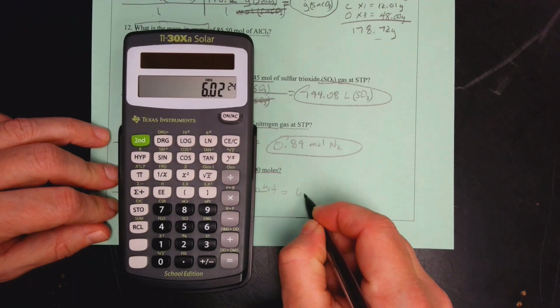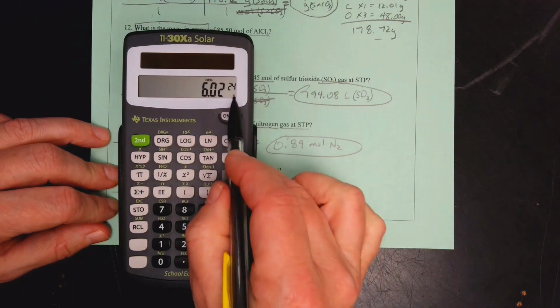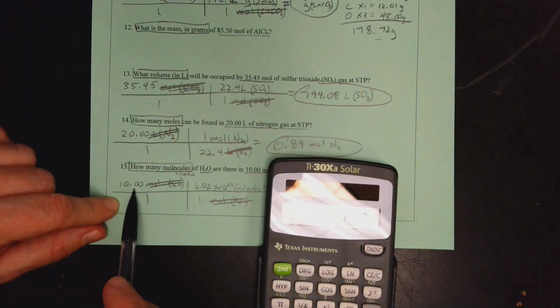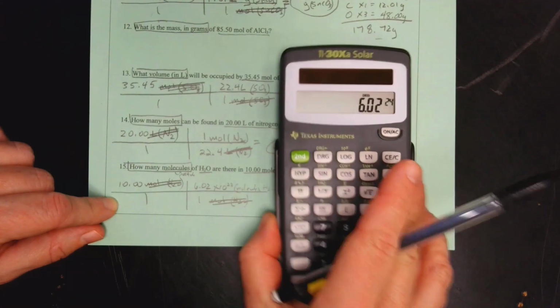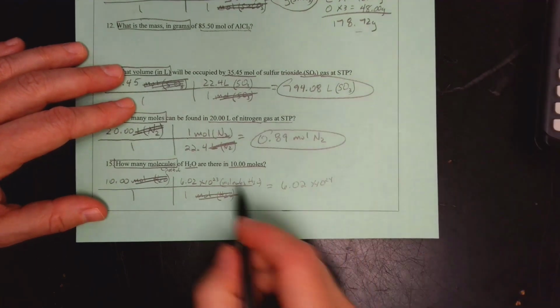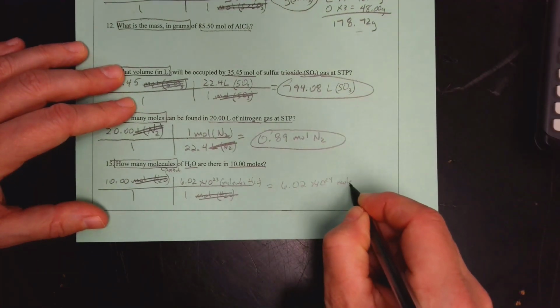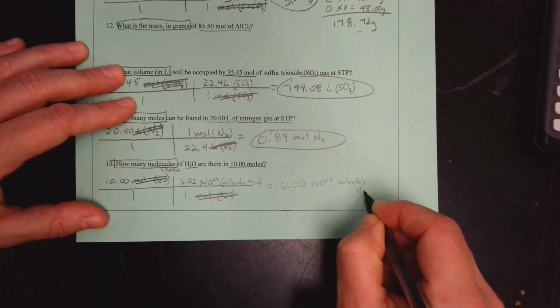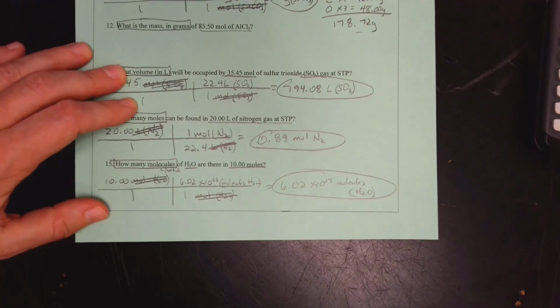This number is 6.02 times 10 to the 24th. And that makes sense because if we look at the number 10, we're gaining a decimal place there, and that's what that exponent is telling us, that 24th. So I've got 6.02 times 10 to the 24th, and that's going to be molecules of H2O, and that is going to be the answer that I go ahead and circle.